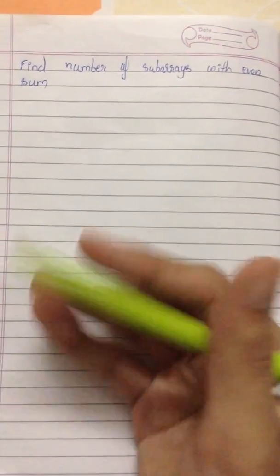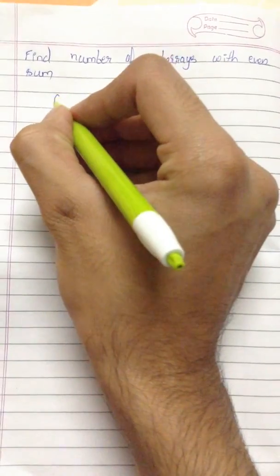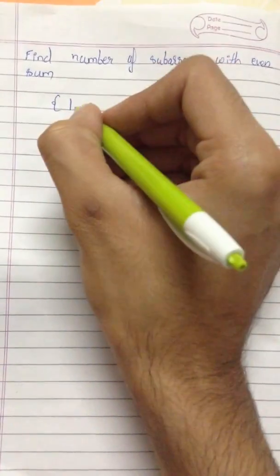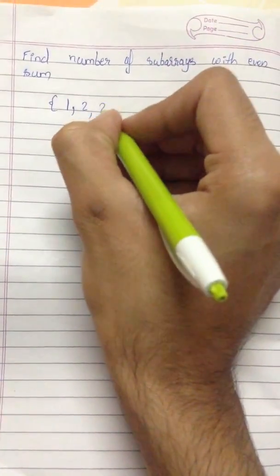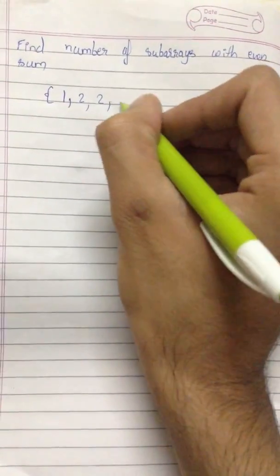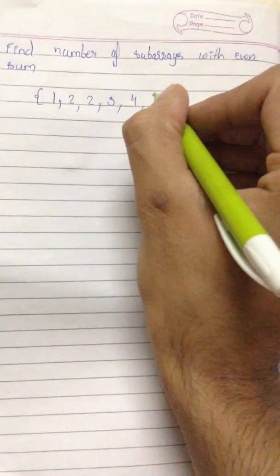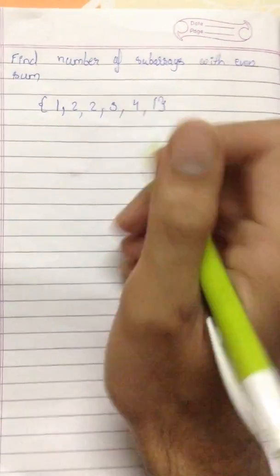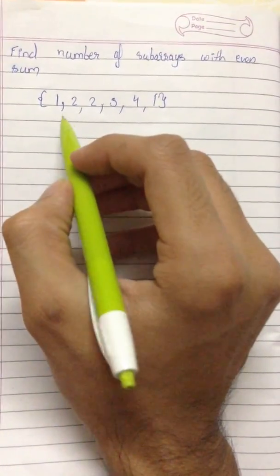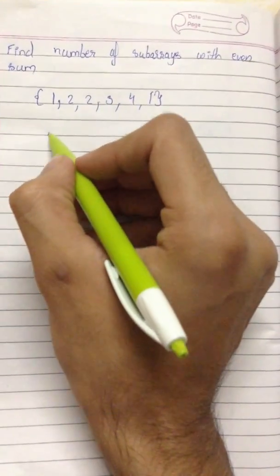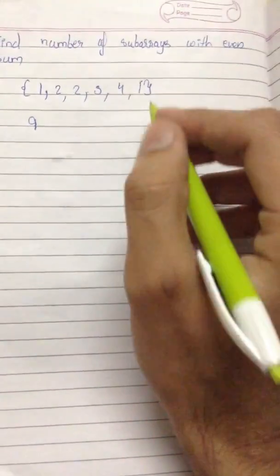Let's say we have an array 1, 2, 2, 3, 4, and 1. The output will be 9. How is it? Let's see.